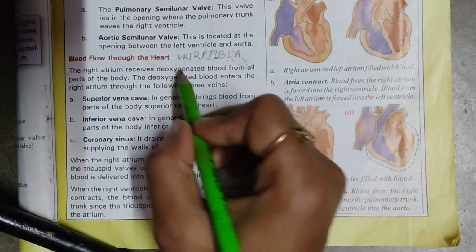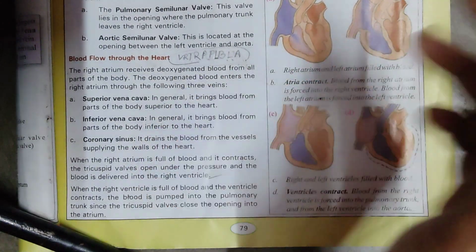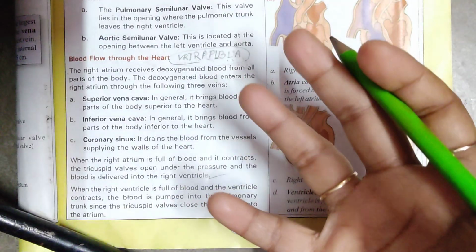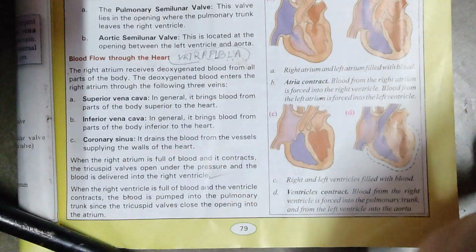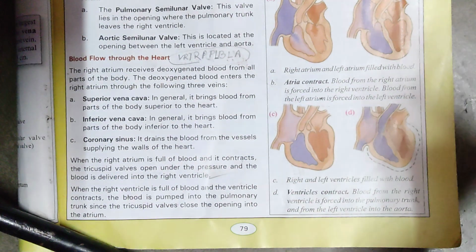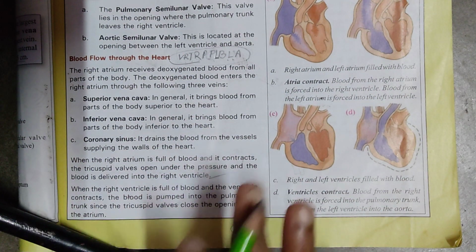Okay, so I have made this mnemonic for an easier way, so you can make your own. So here I remember it like this.